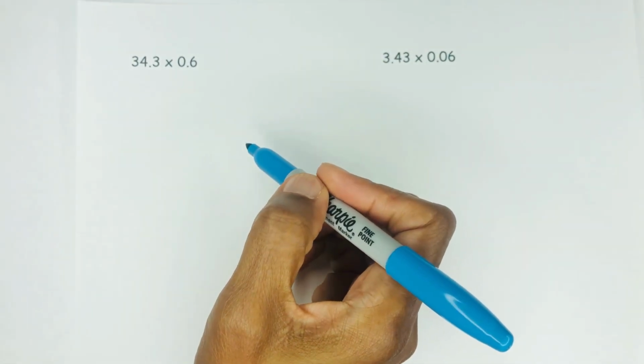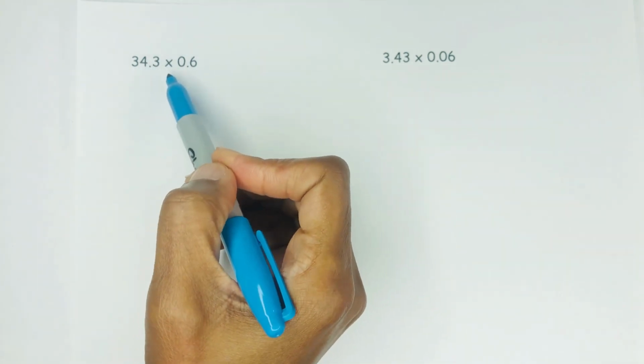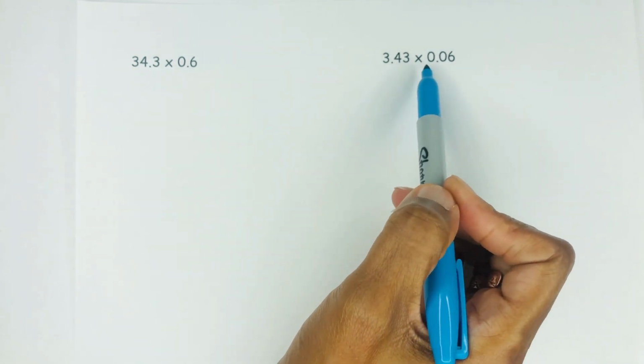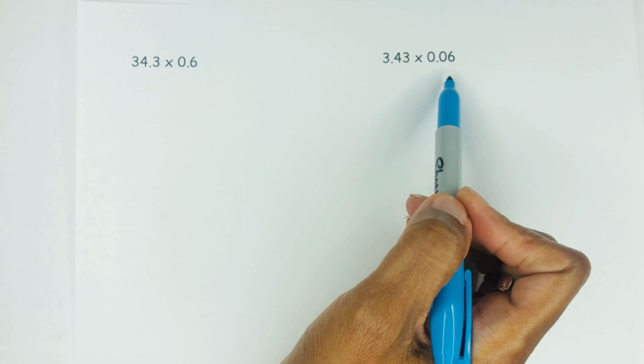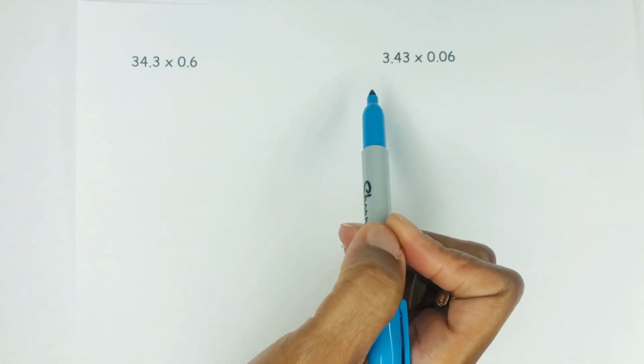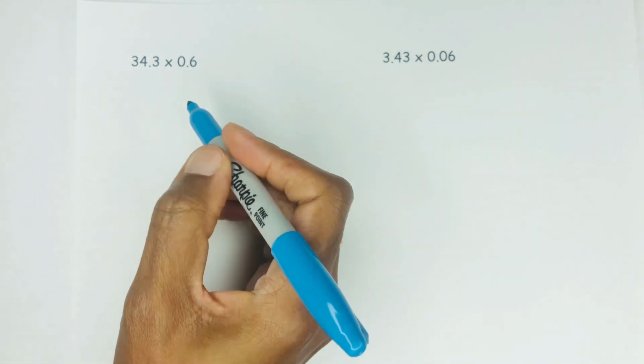So I have two different decimal questions here today. I have 34.3 times 0.6. I have 3.43 times 0.06. All right, so you can see they're the same numbers, but the difference is you have decimals in different places. So let's multiply the first one.